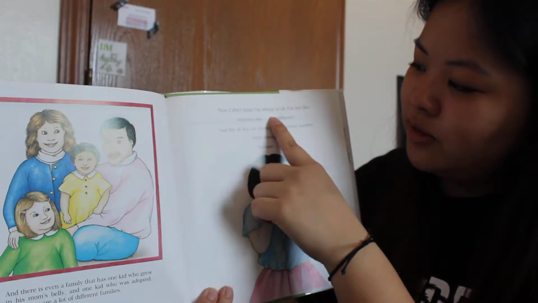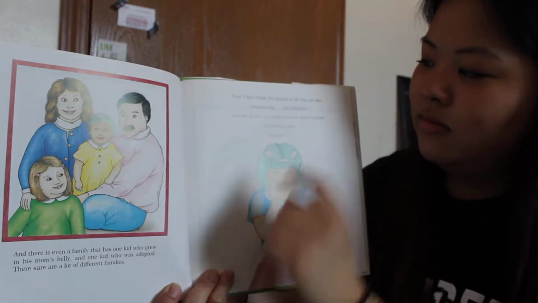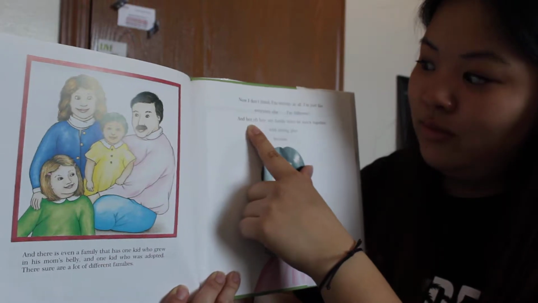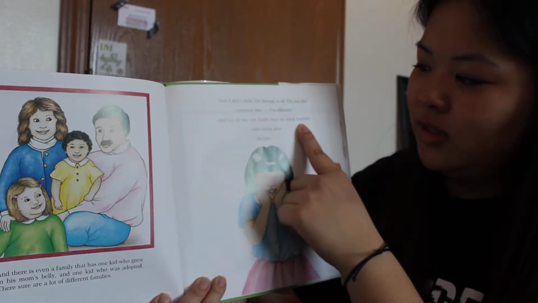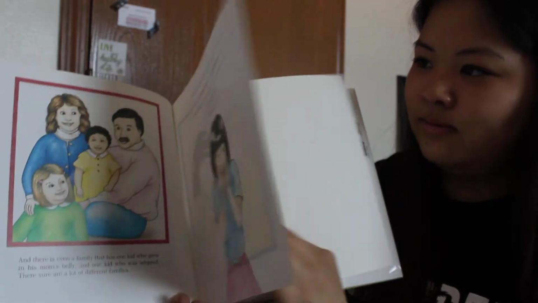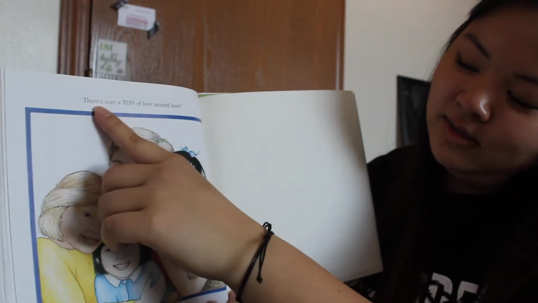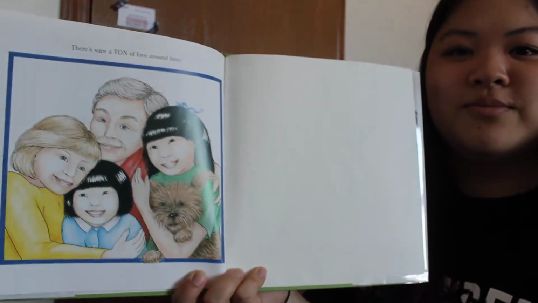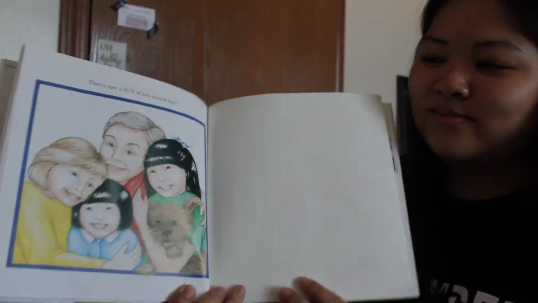Now, I don't think I'm strange at all. I'm just like everyone else. I'm different. And boy, oh boy, my family must be stuck together with a strong glue because there's sure a ton of love around here. Look at that. Big happy family.